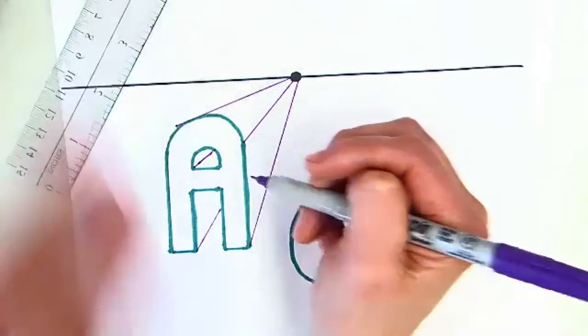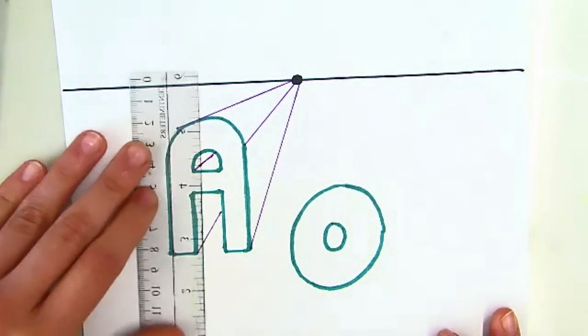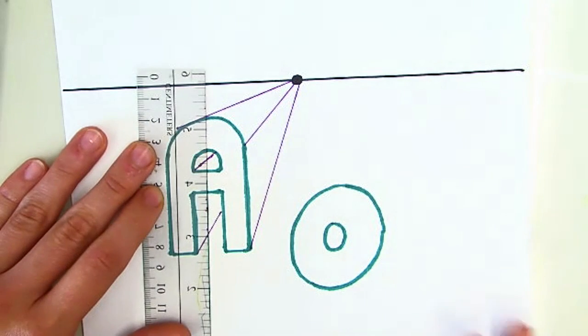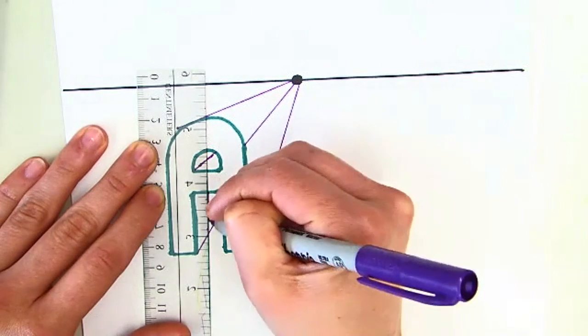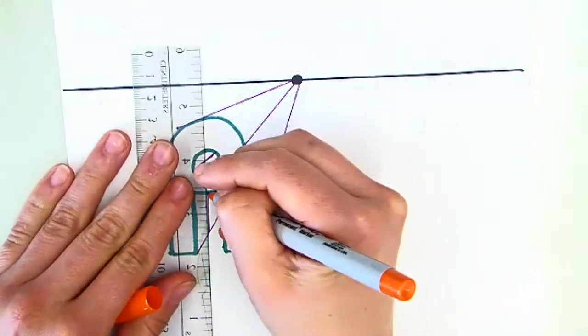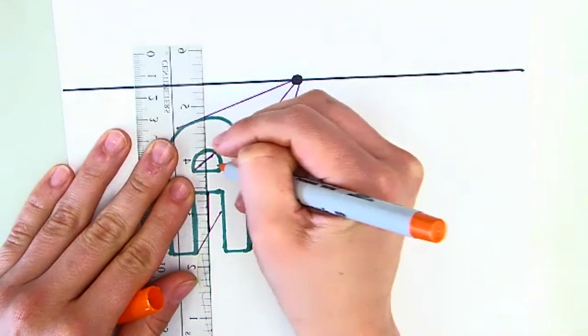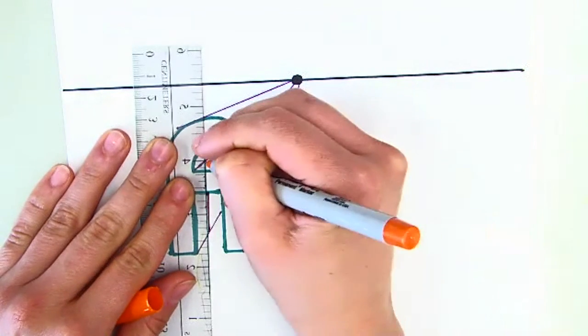Oops. All right. Here's where you have to have a little bit of patience. So what you're going to do, oh, let me switch colors so that you can better visualize this. All right, now you're going to have to imagine this a little bit.